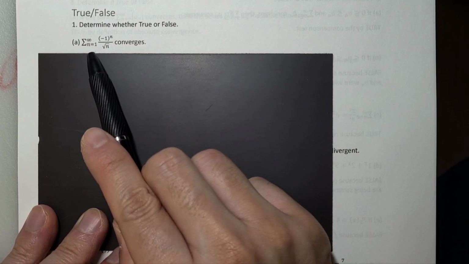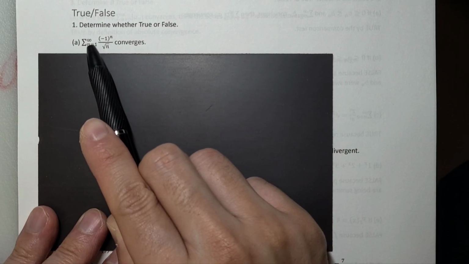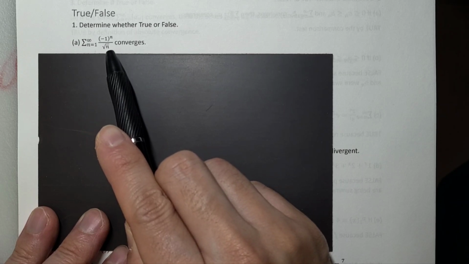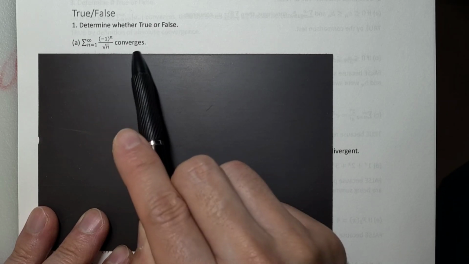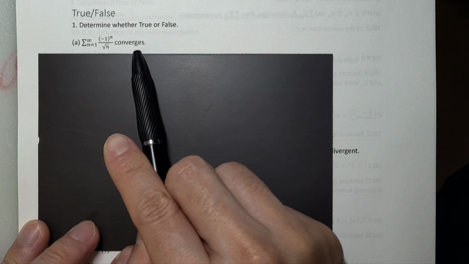Number 1A, I should say, we have this summation as n goes from 1 to infinity of negative 1 to the n over square root of n. It's saying that this series converges. Is this true or is this false? So go ahead and determine your answer.